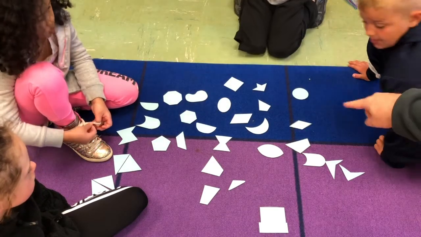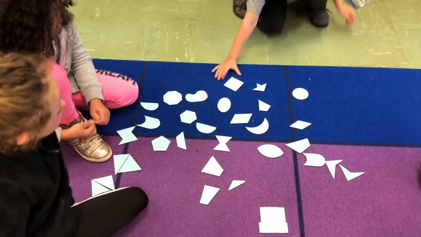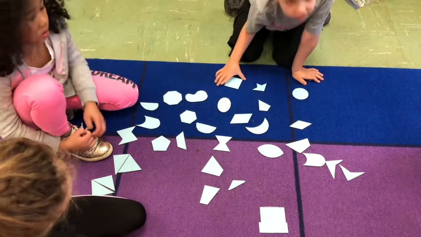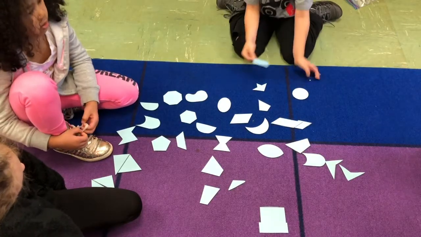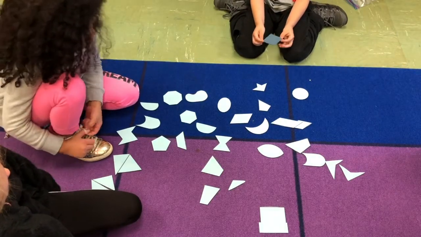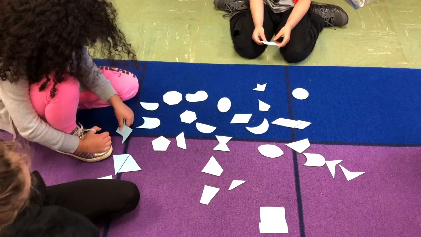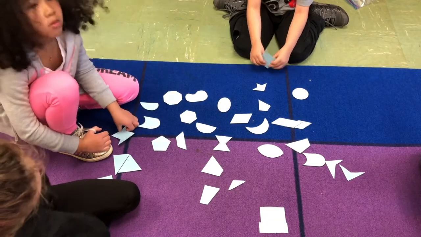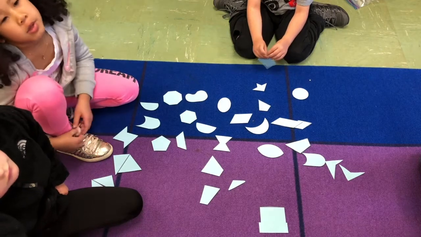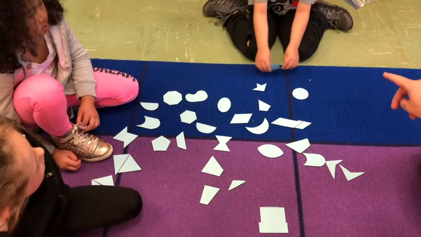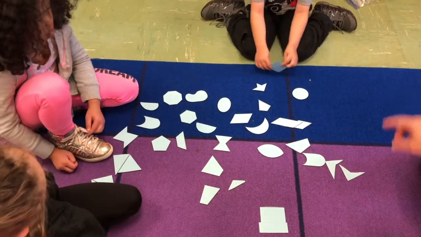And look at the sides on that one. What do you notice about all the sides? They're all equal. They're all equal, and if you turn it like this and make it a diamond, what's that math word that we use? Rhombus. A rhombus. So what shape could you make? Rhombus.